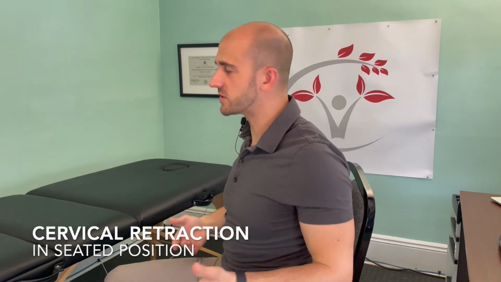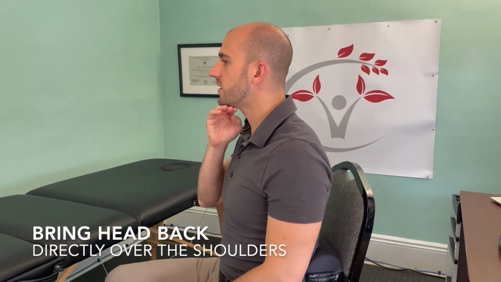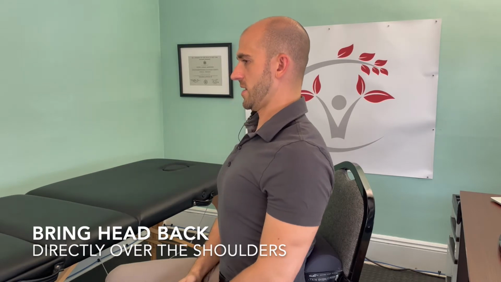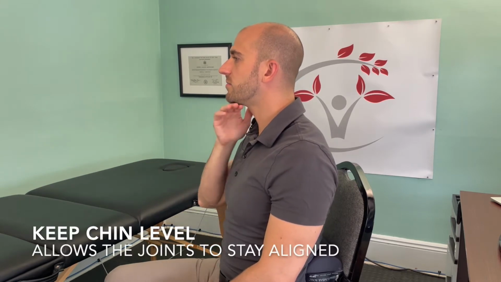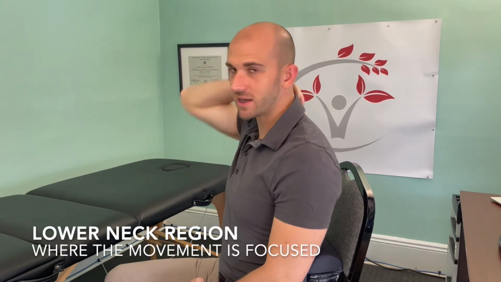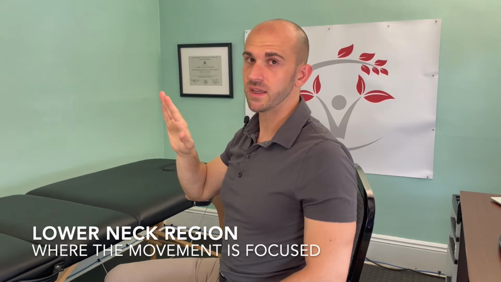The cervical retraction movement performed in sitting is as follows. You'll be sitting upright in a chair. Your head will be slightly forward to begin with. Then you'll move your entire head back over your shoulders like so. This movement requires you to keep your chin level, so I will keep my chin straight forward. I'm going to bring my head back and then return to the starting position. As you can see, it's not a very big movement, but this lower neck region is getting a lot of movement, and that's what we're focusing on.